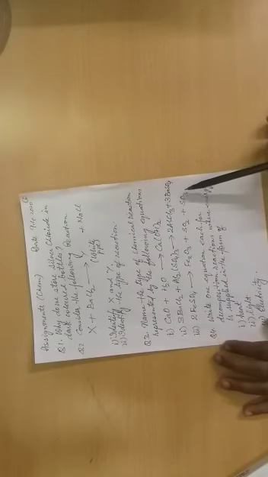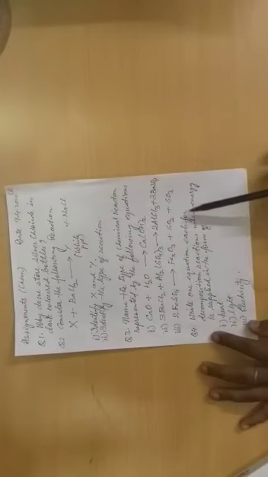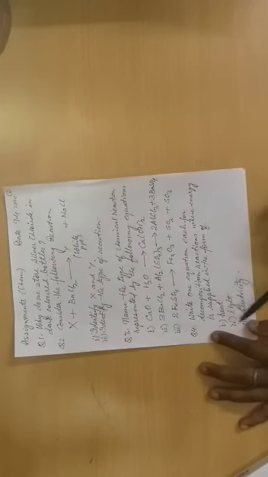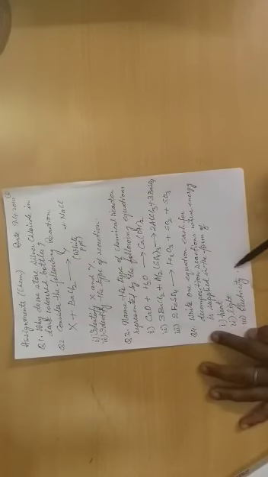Question number 3. Name the type of chemical reaction represented by the following equations. CaO plus H2O gives Ca(OH)2. 3BaCl2 plus Al2(SO4)3 gives 2AlCl3 plus 3BaSO4. Third one, 2FeSO4 gives Fe2O3 plus SO2 plus SO3. And the last question is, write one equation each for decomposition reactions where energy is supplied in the form of first heat, second light, third electricity.